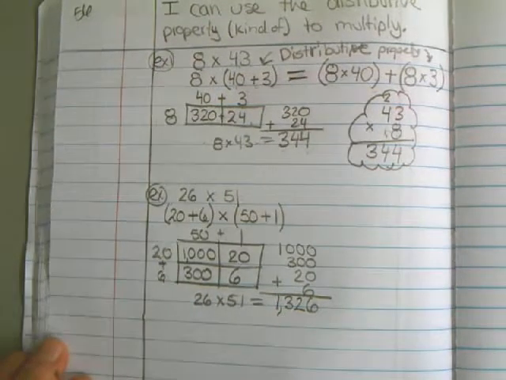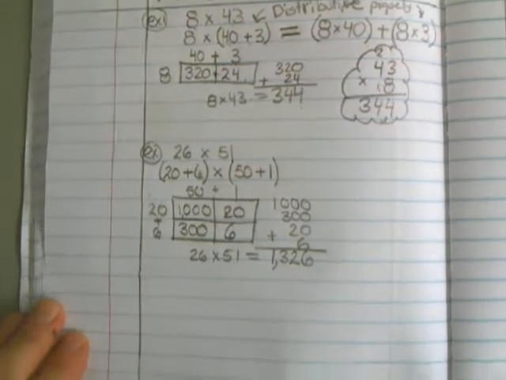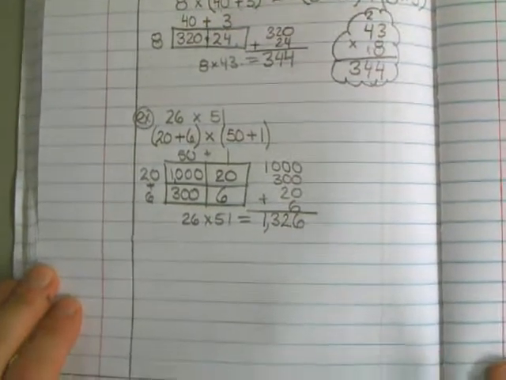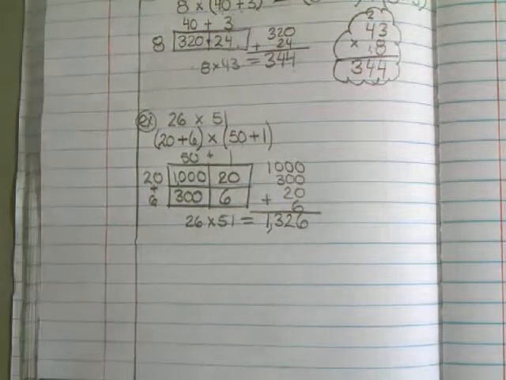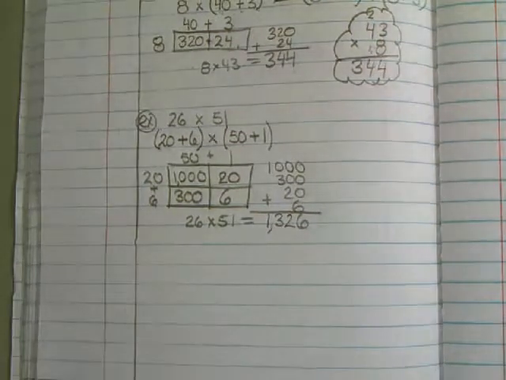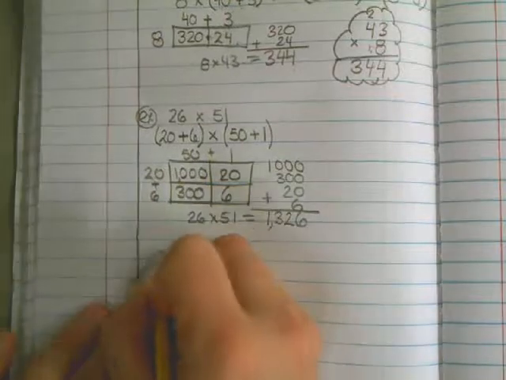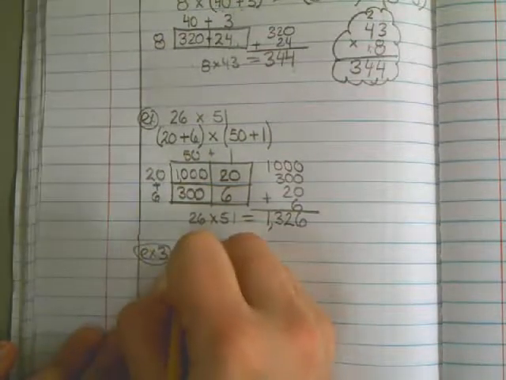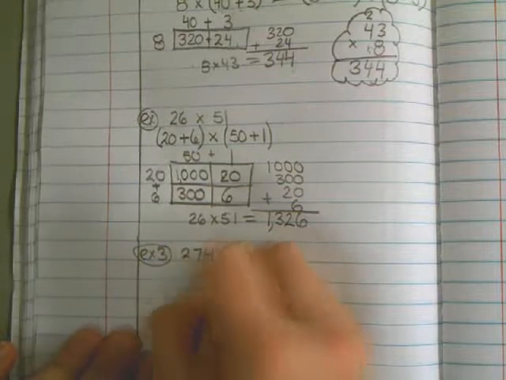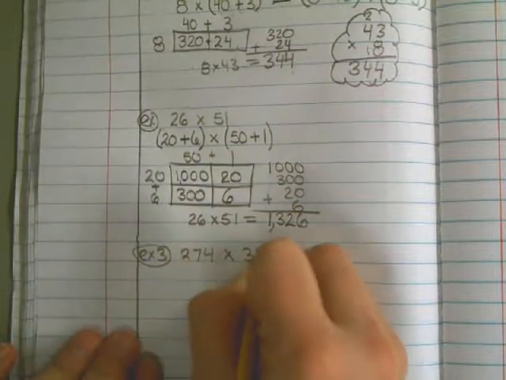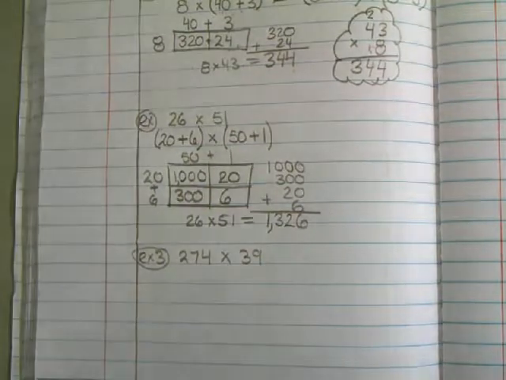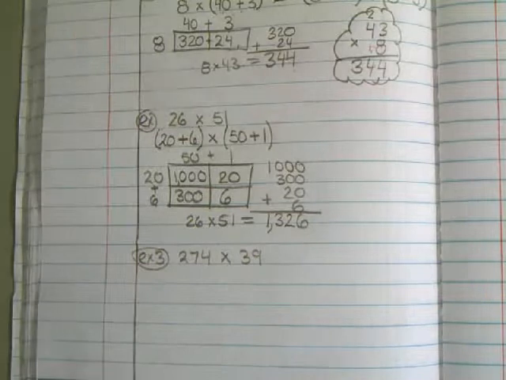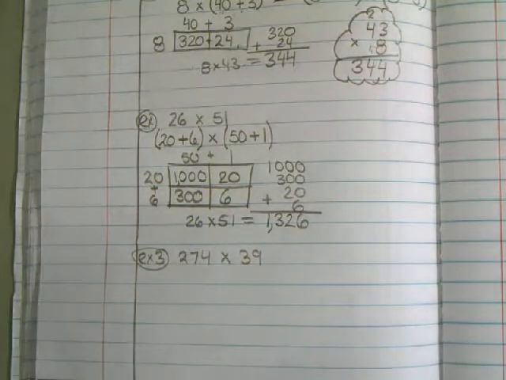Okay. Let's take a look at a little bit harder one. It's going to be important that we know how to do these with a few larger digits. So let's look at 274 times 39. Okay, so again, we want to expand that.